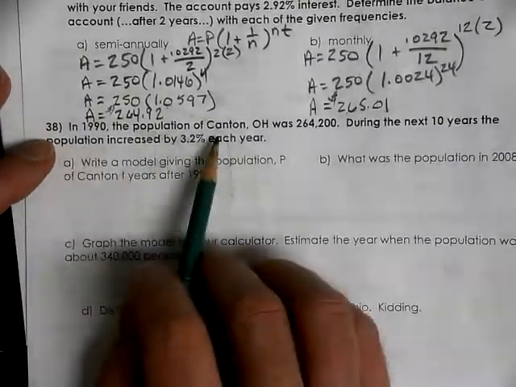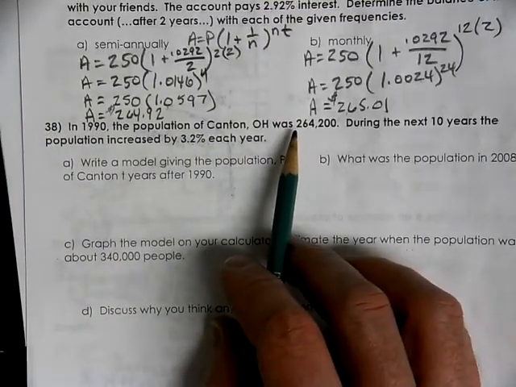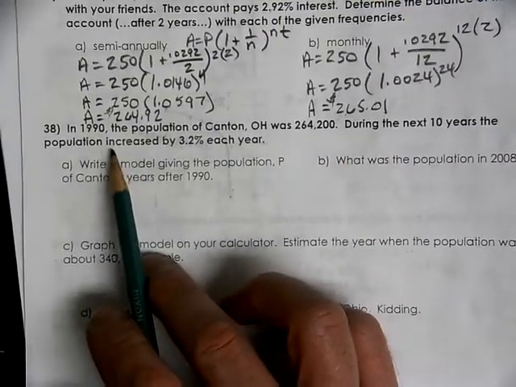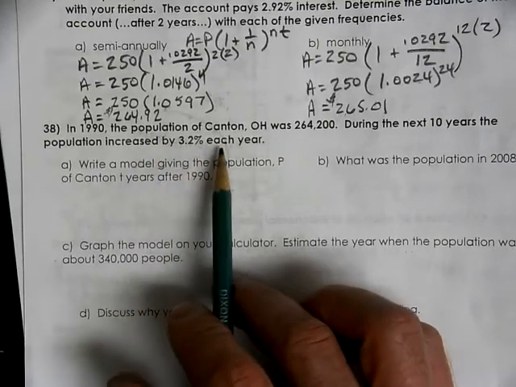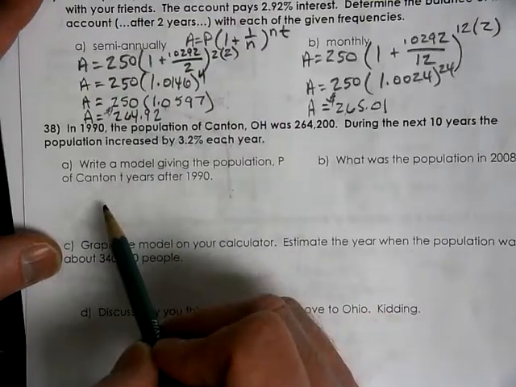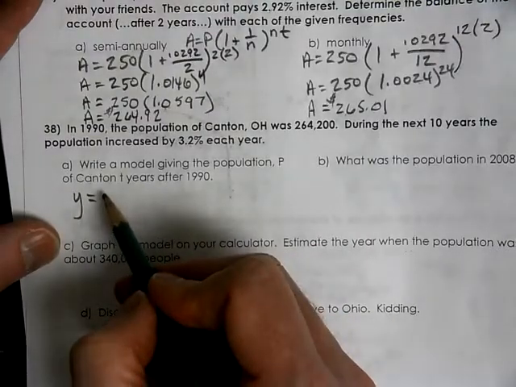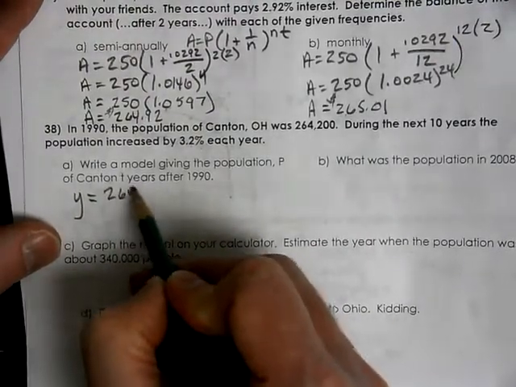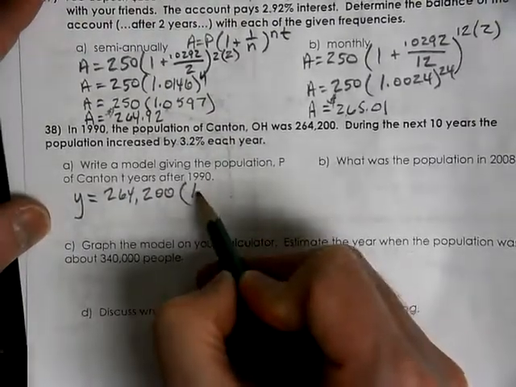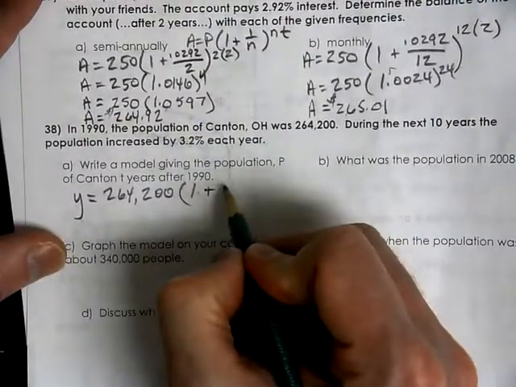In 1990, the population of Canton, Ohio was 264,200. During the next 10 years, the population increased by 3.2% each year. So we're going to write a model given the population. So a model is y equals, the starting point was 264,200. It's a growth factor of, let's see, we would typically say 1 plus our r value.